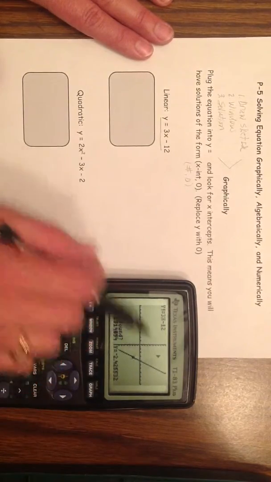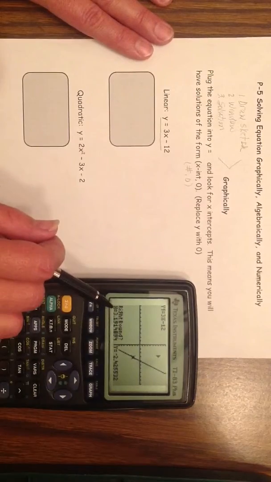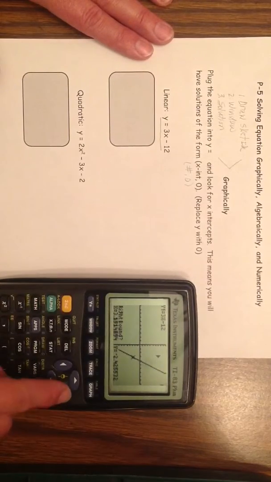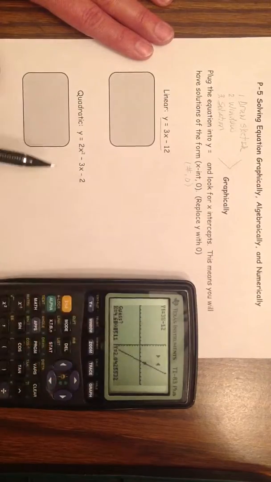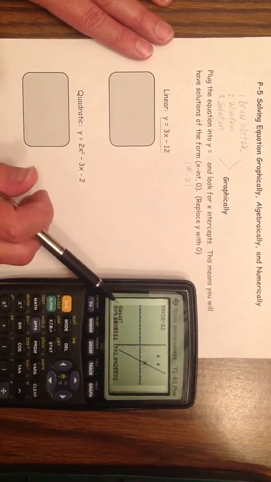You'll notice that a little arrow pops up. Then it asks, are you on the right boundary of your 0? So we must cross over our 0 and go past our 0 to the right. Then we're going to hit enter again. Another arrow pops up. The screen right now says guess.